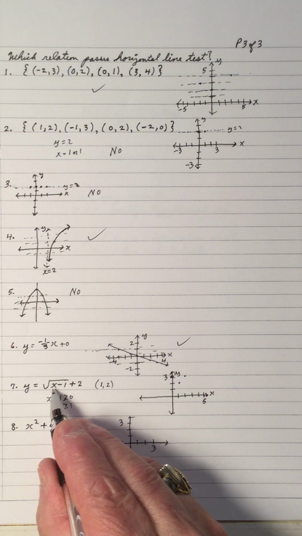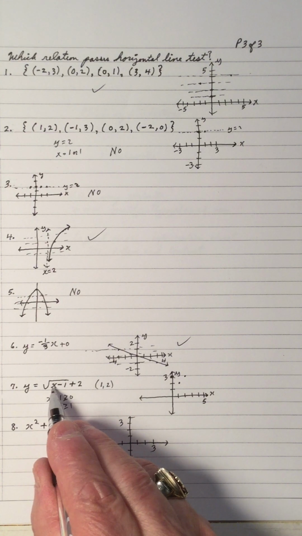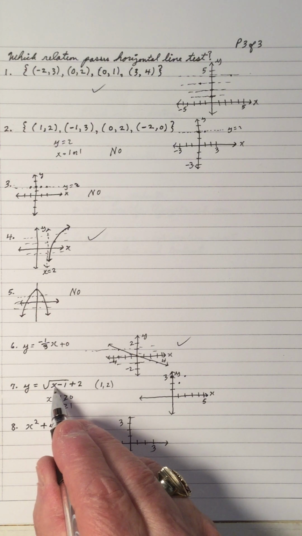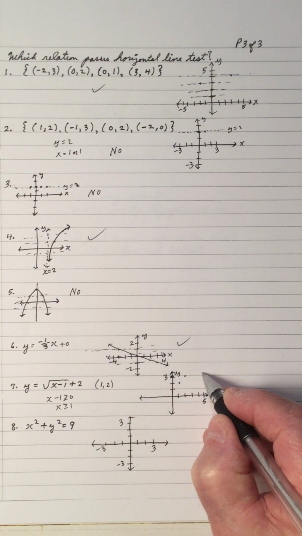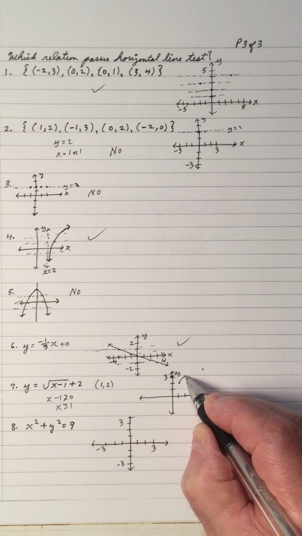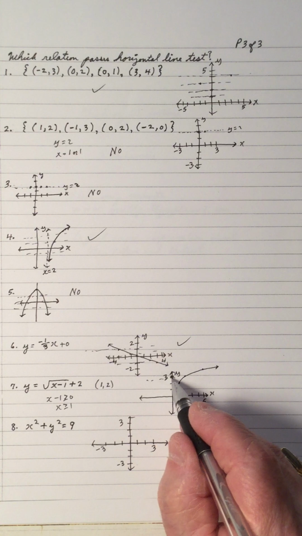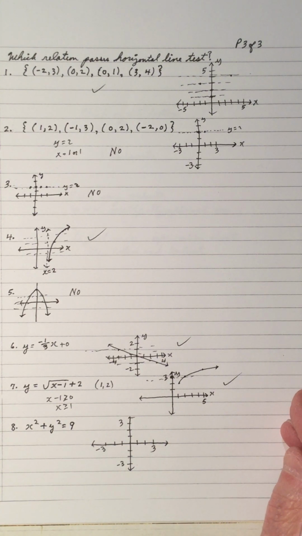When x is 5, y is 4, because 5 minus 1 is 4, and the square root of 4 is 2. So there it is, roughly there. It starts here and goes like that. If we draw a horizontal line, it will only pass through 1 point, so it passes the horizontal line test.